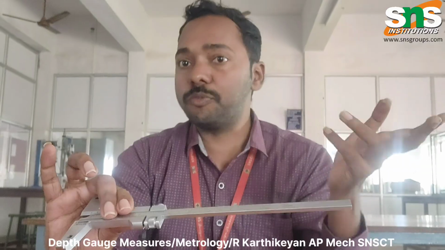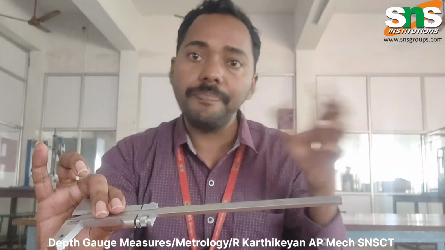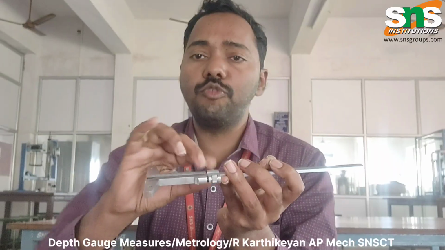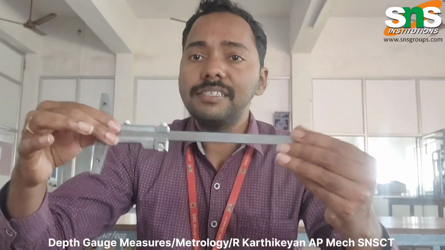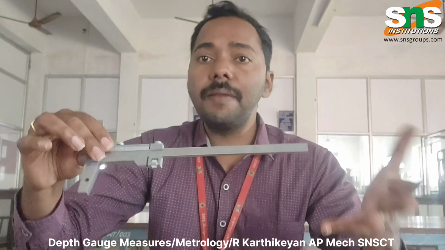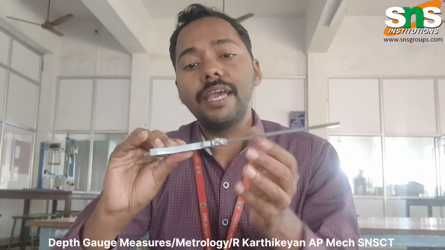The measuring jaw has 2 types in a vernier caliper: the external measuring jaw and the internal measuring jaw. But in this one, there is only one measuring jaw. This locking screw is mainly useful to move the scale from left to right, right to left. So this is a simple procedure. When the locking screw is locked, your scale will not move. So you can measure the value quickly. You can measure all the values.